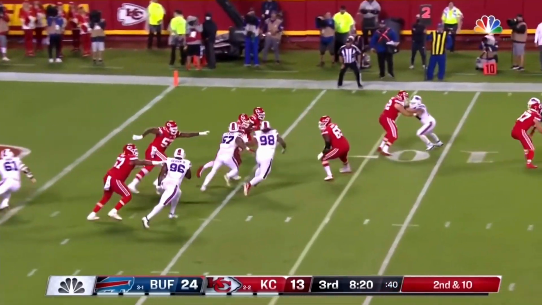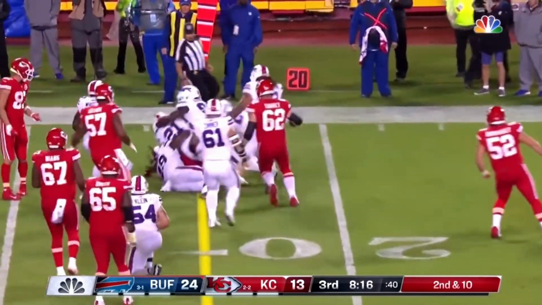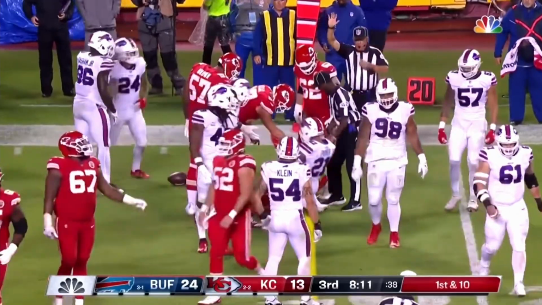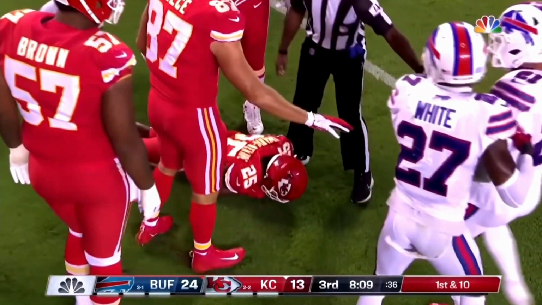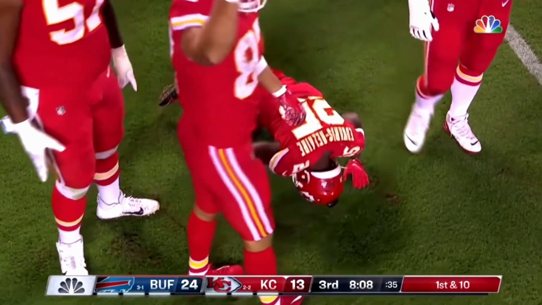Second down and 10. I got to see that for myself. Meanwhile, getting out of a lot of traffic and picking up the first down is Helaire. So on the second down and 10, he's able to move the sticks, and he's slow in getting up.